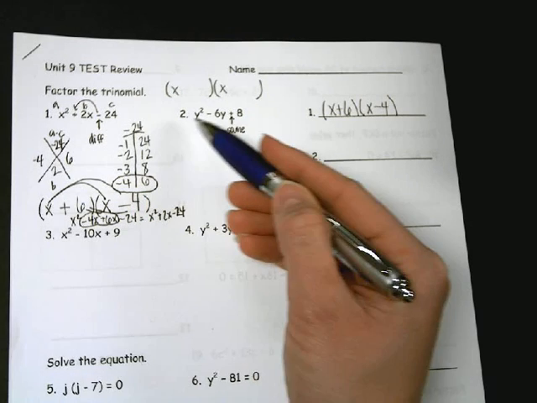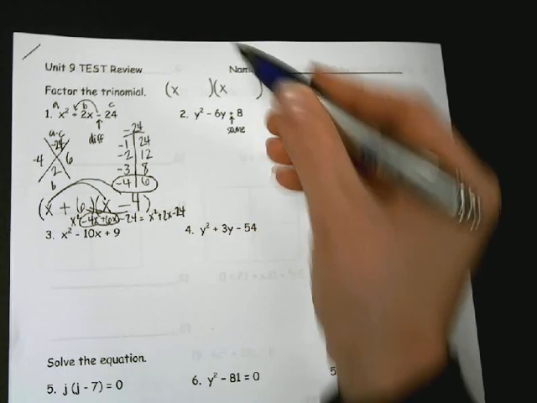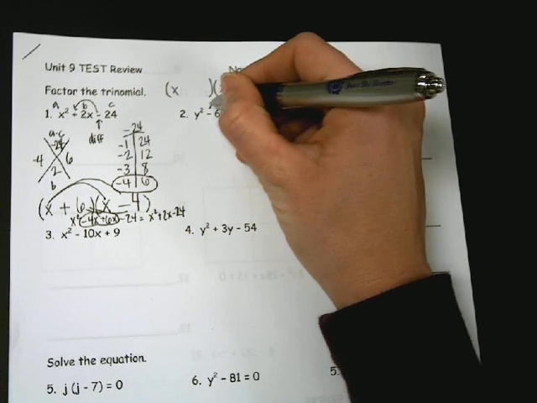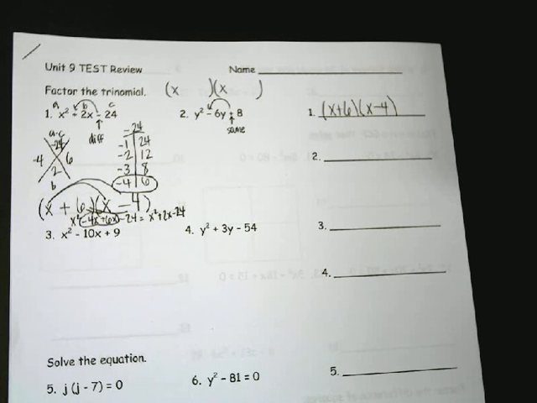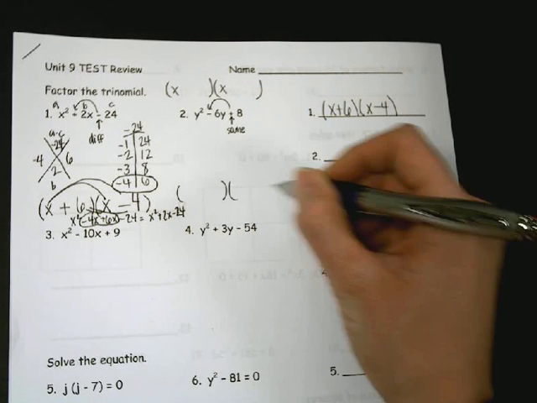So when you're coming down here to write your answer, you know you're going to have a y and a y. Then my signs are the same. They're both negative. So you go and write negative signs there.